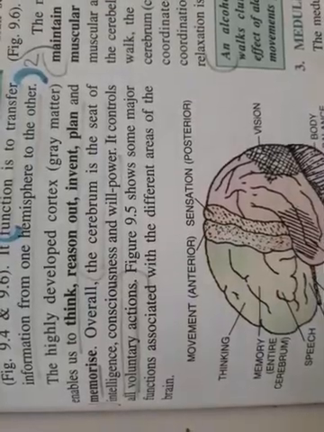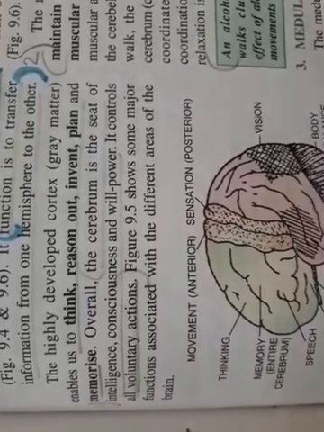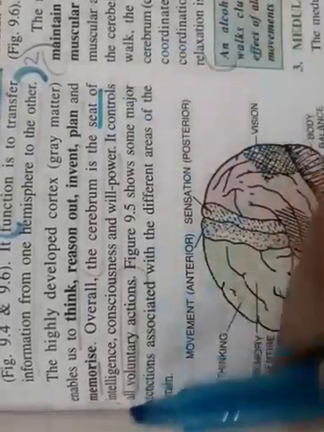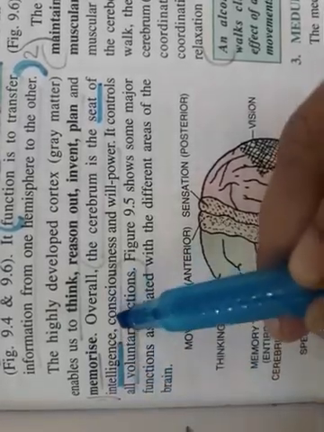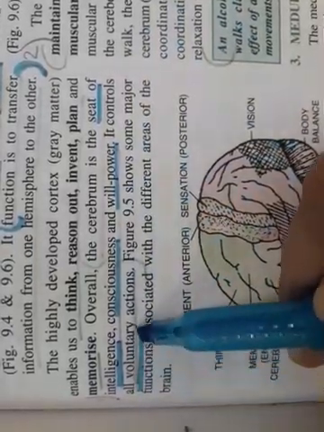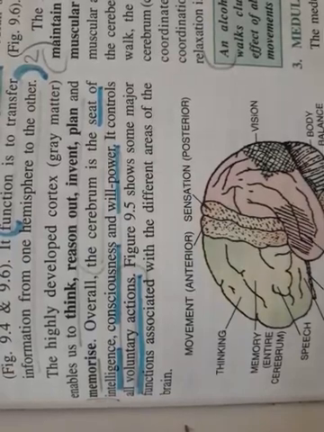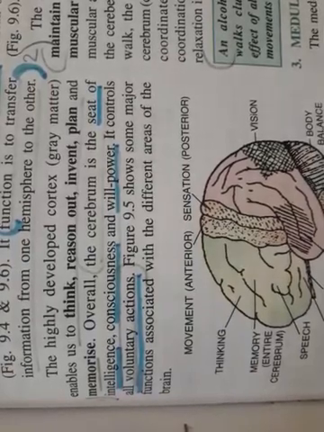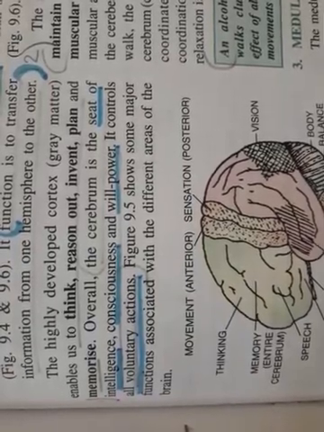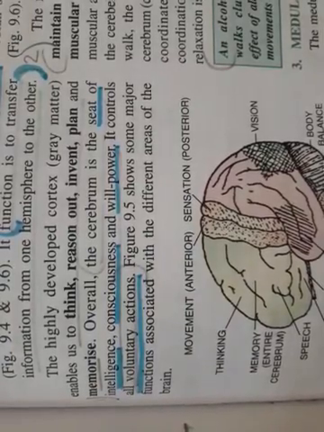Now we come to the function of cerebrum. It is the seat of intelligence, consciousness, willpower. It controls all voluntary actions. Let me remind you, voluntary actions are those which are under the control of our will.